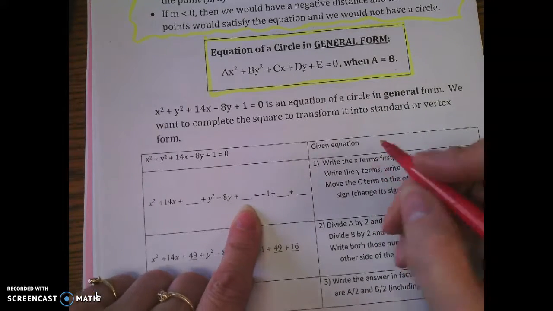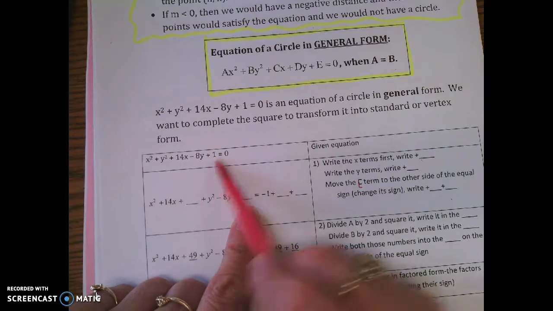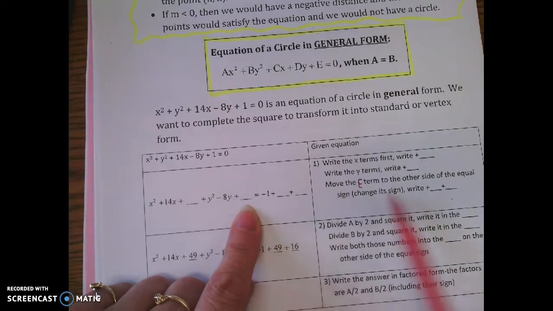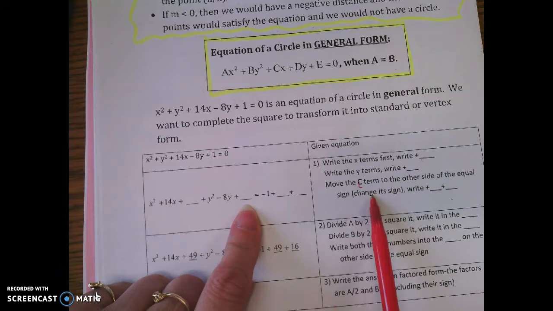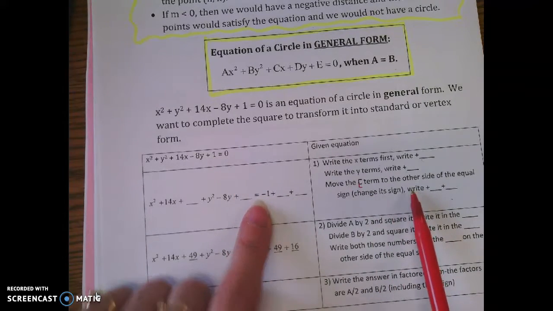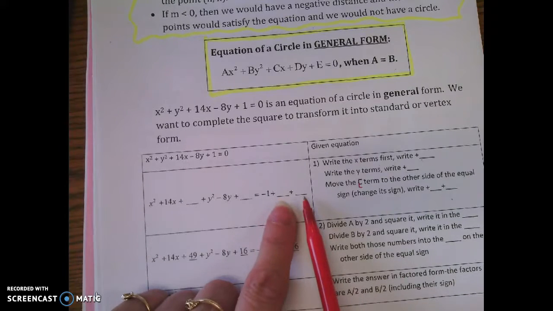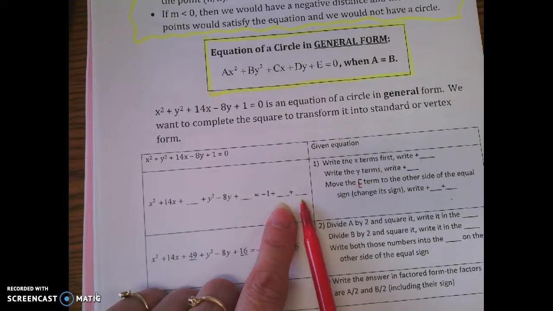You know what I'm noticing? For these notes, it's actually the e. Move the e term, the number at the end, the constant term, to the other side of the equal sign. When you move that positive 1 over, it becomes a negative 1. And since we added two numbers on the left side, to keep this an equation, we're going to have to add two numbers on the right side.